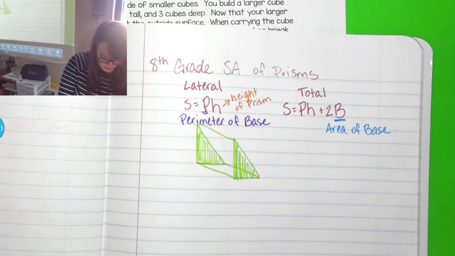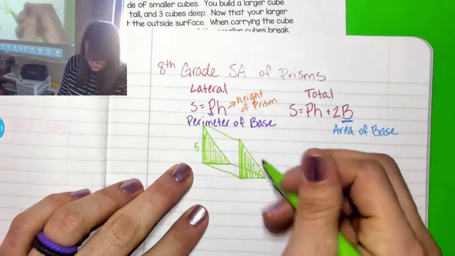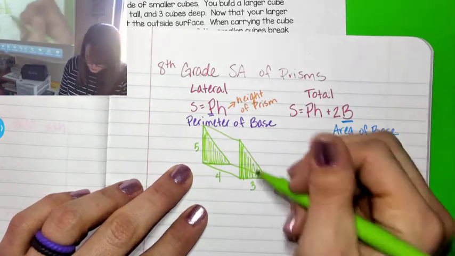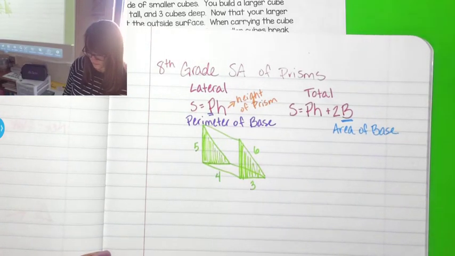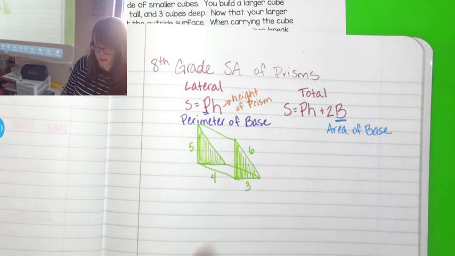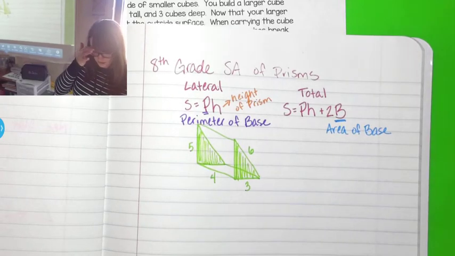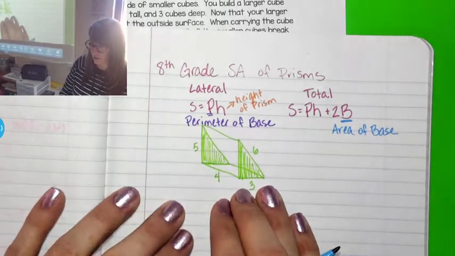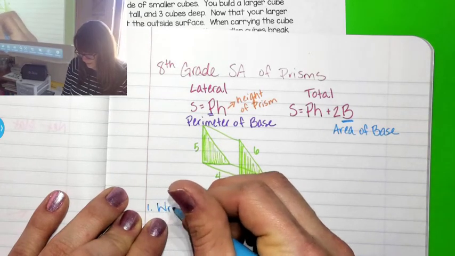And then if we number these, let's make our triangle 5 tall, 3 wide, 4, and then hypotenuse of 6. Six, 5, 4, 3. This is the hypotenuse. It's a fun word to say. So we're going to find the surface area of this triangular prism. Step 1. Write the formula.